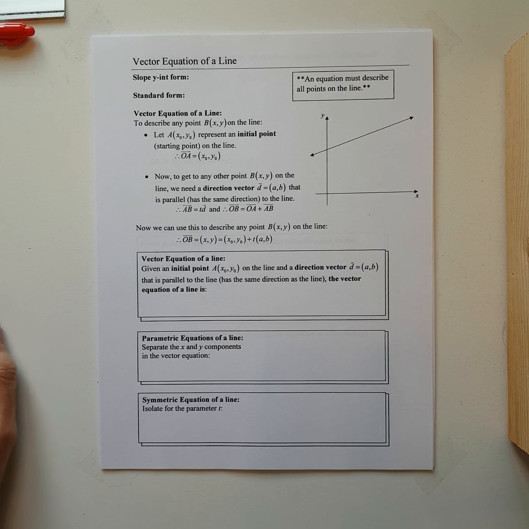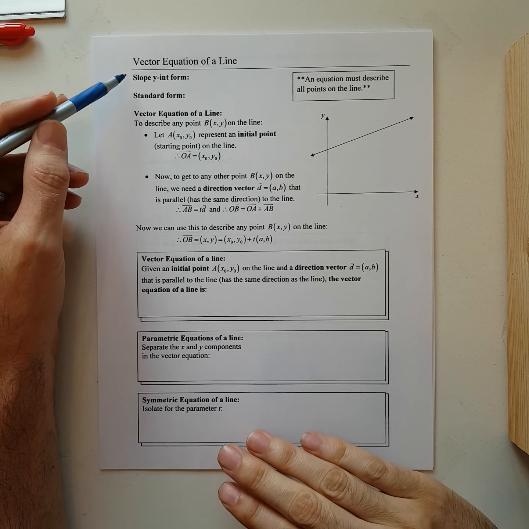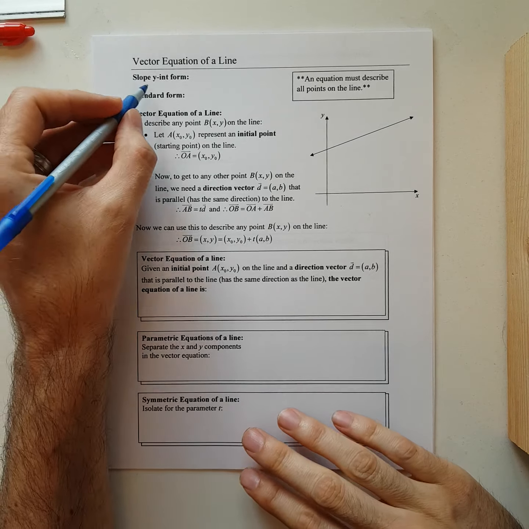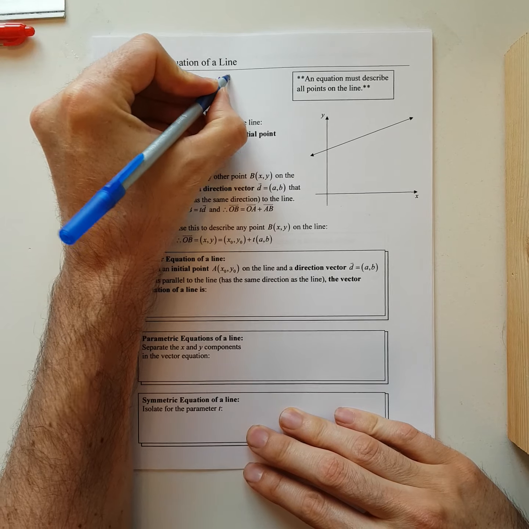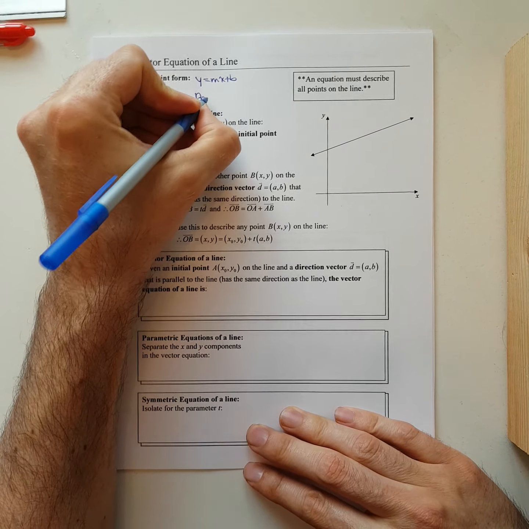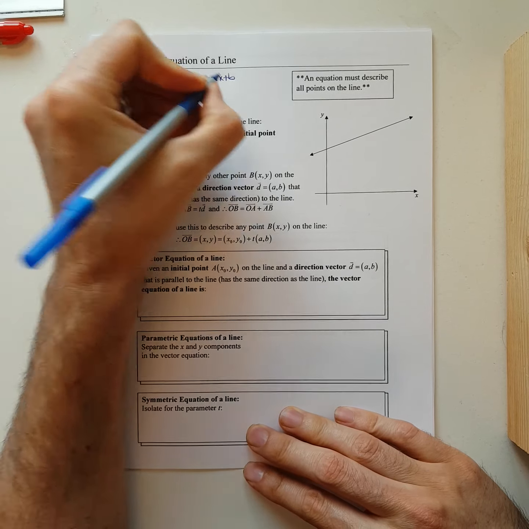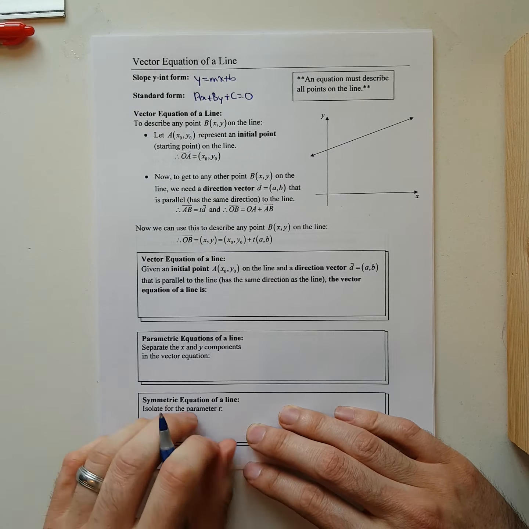So in our note here, what I want to start out with is just a quick reminder that we have equations of lines in 2 space or in 2D. We have our slope y-intercept form, so y equals mx plus b. We also have our standard form, which we don't use quite as often, but we did look at this back in grade 9. And those are the 2 main forms that we work with.